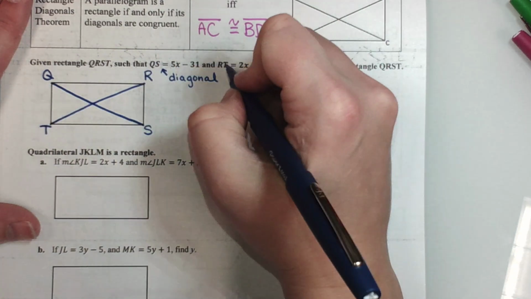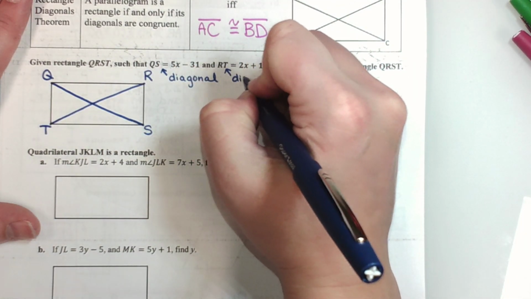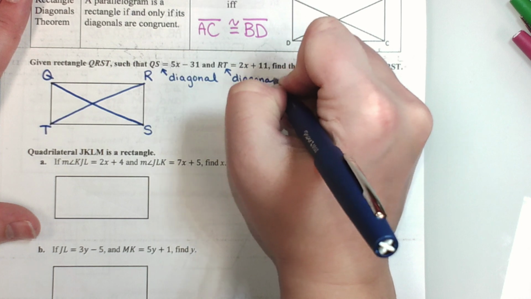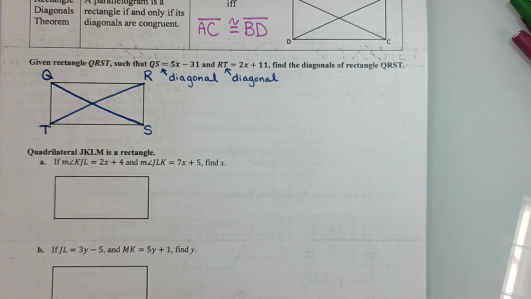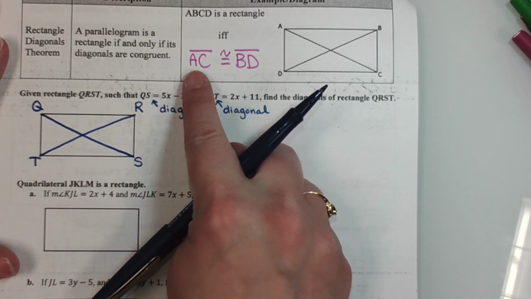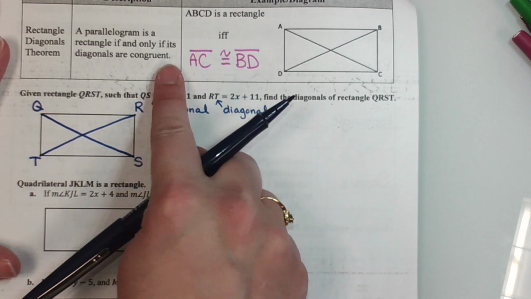The lines don't have to be perfect. You just have to know where they are. I'm drawing them in just so I know, oh, hey, it's talking about this. Oh, hey, it's talking about this. If you didn't even draw them in there, I wouldn't hold it against you. Okay. In a rectangle, the diagonals are congruent.